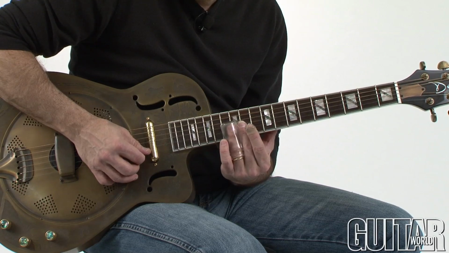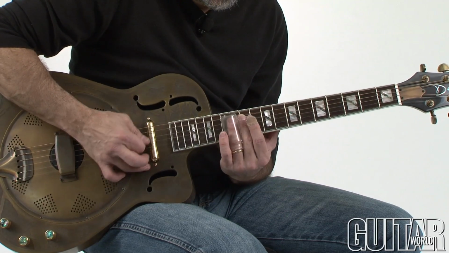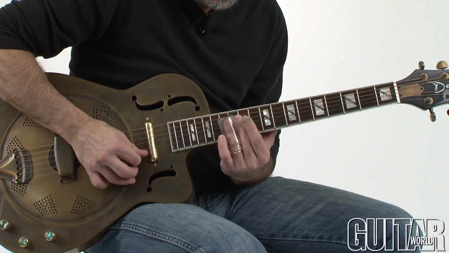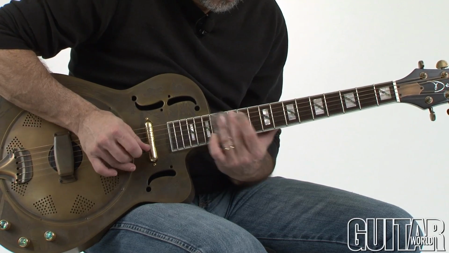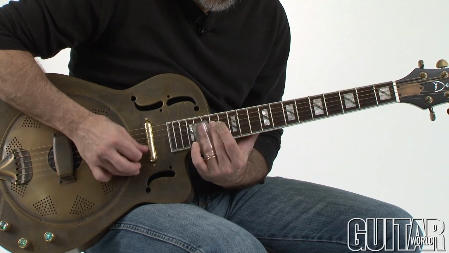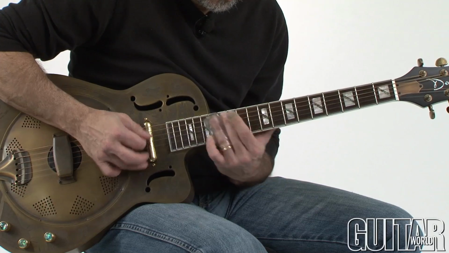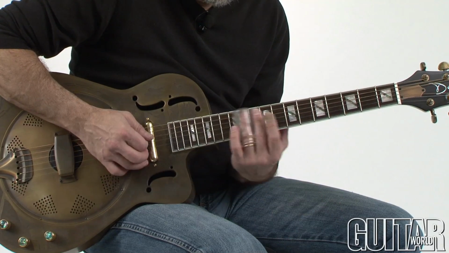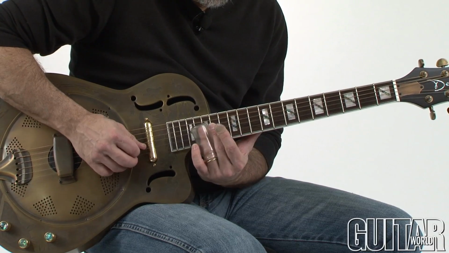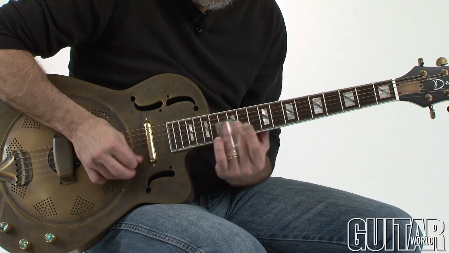So I want this note to fall squarely on the downbeat. So remember, you got your G triad here, and here's your 5th and your 7th.